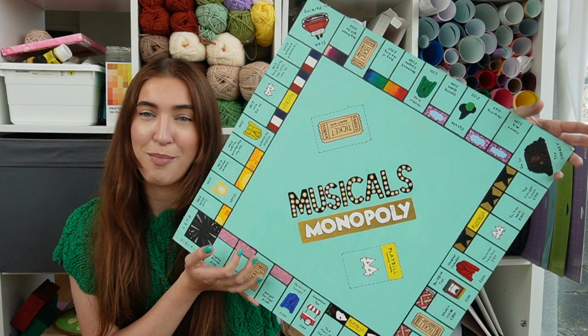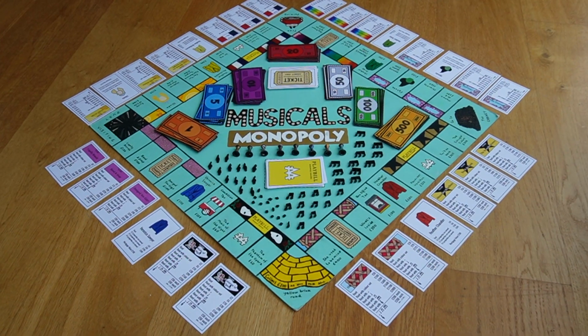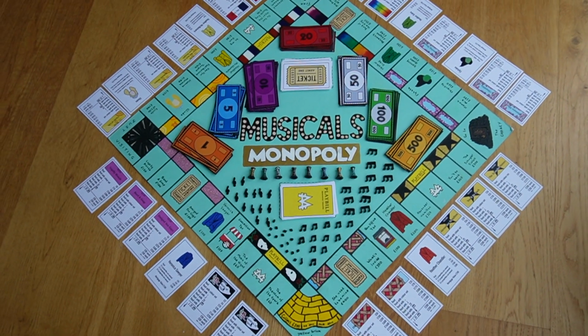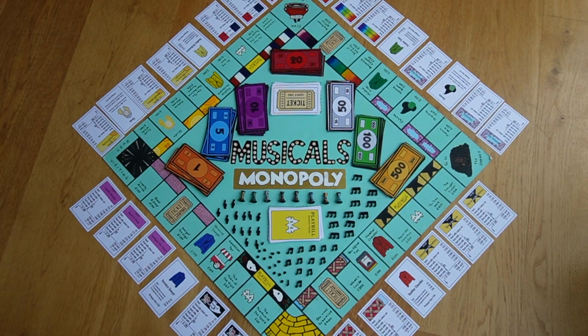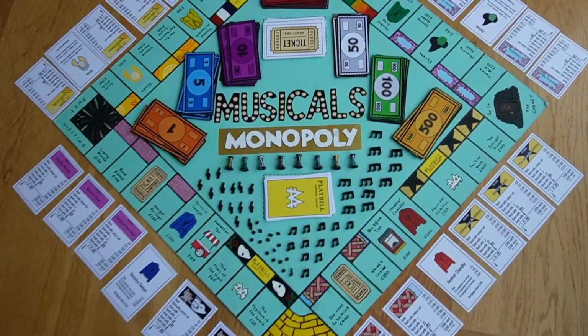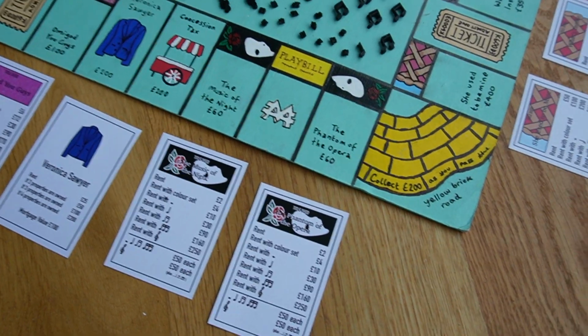But yeah, let's just jump into running through everything on this Musicals Monopoly board. So here we have literally everything all laid out. I absolutely love doing this whenever I finish a Monopoly board, just seeing the full complete set. So let's run through the board, and you can obviously see the property cards for each of the bits on the board.